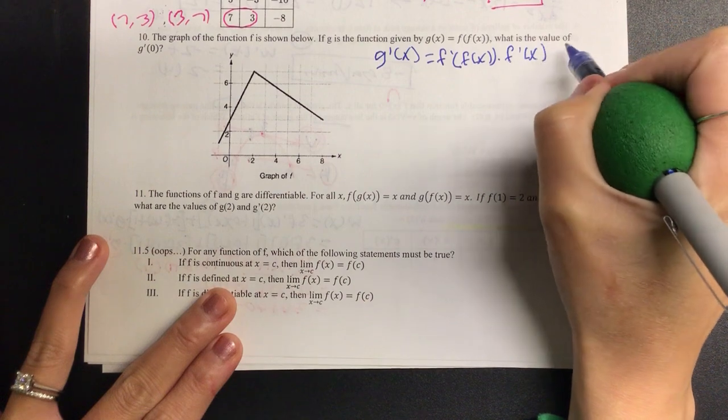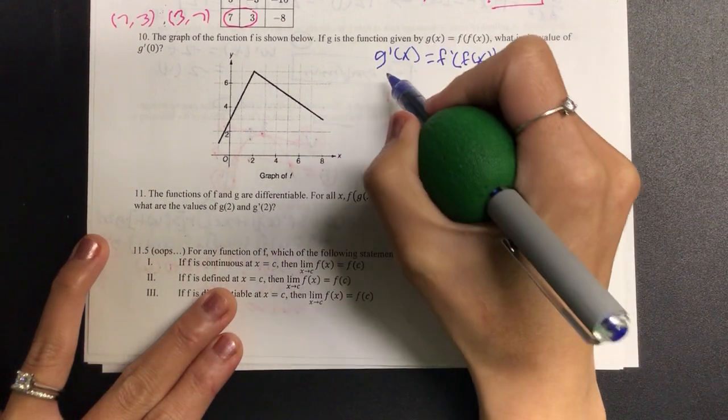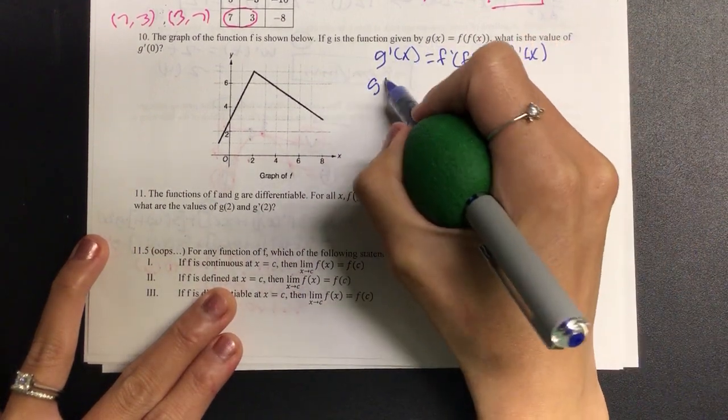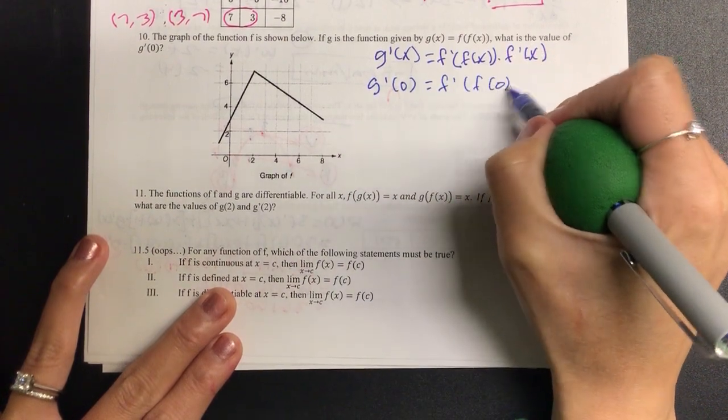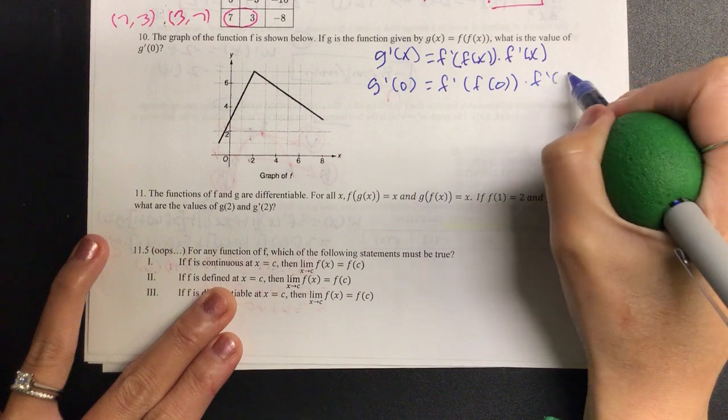Are you writing with me? And then it says to find g prime of 0. So when I plug in the 0, it's going to look like f prime of f of 0 times f prime of 0.